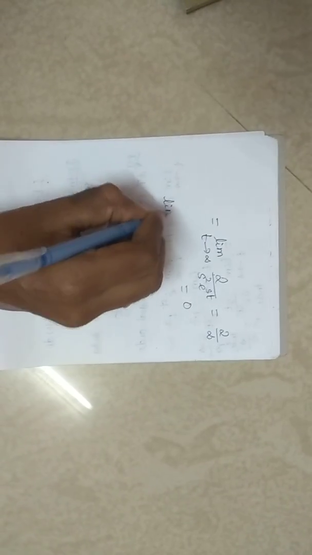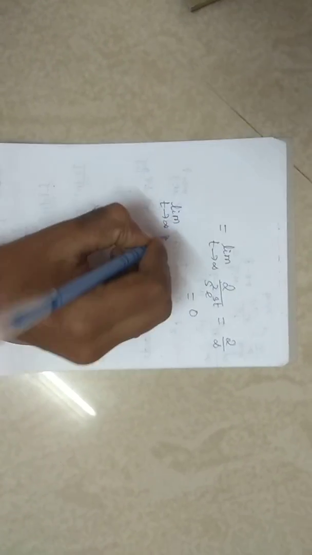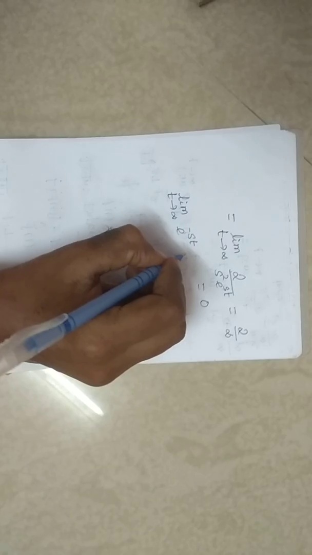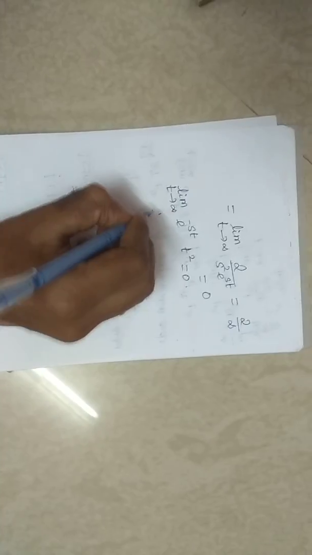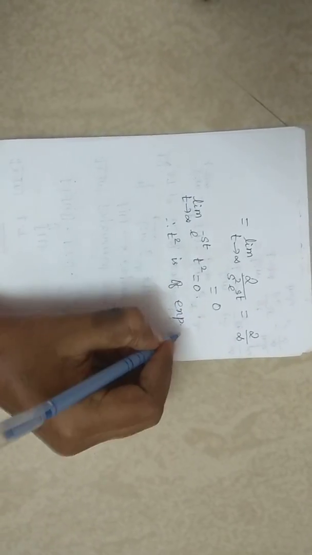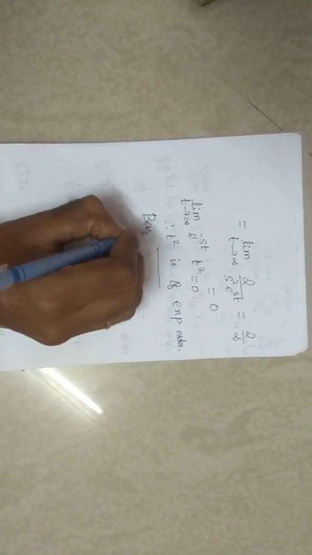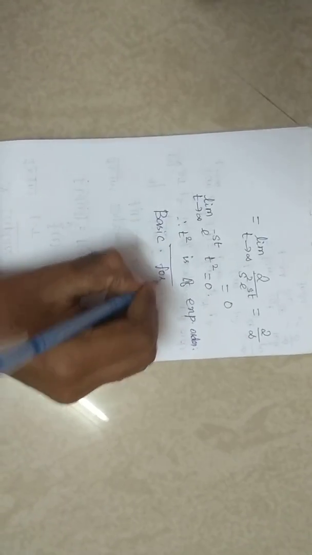So now our limit as t tends to infinity of e power minus st times the function value t square is equal to 0. So we can say t square is of exponential order. This is a 2 mark question. Okay. So next we are going to see the basic formulas.